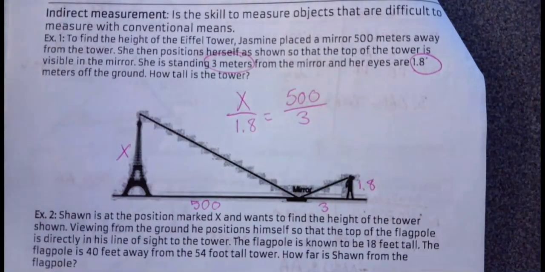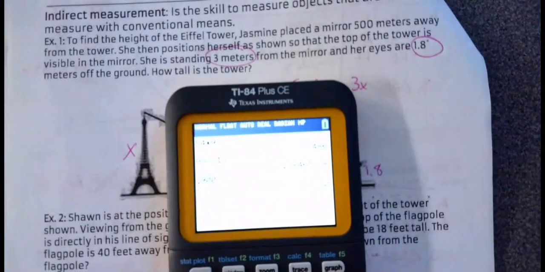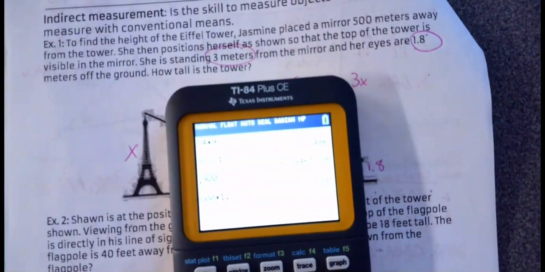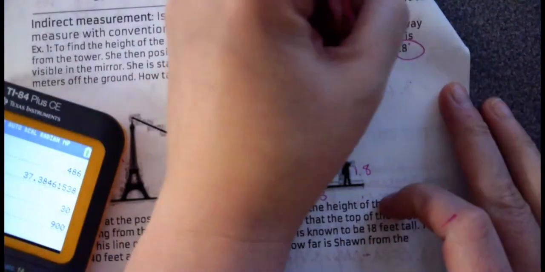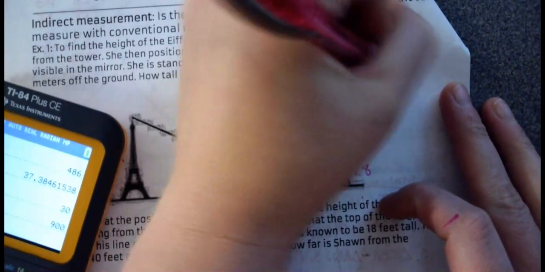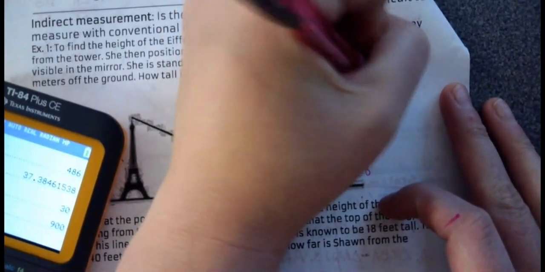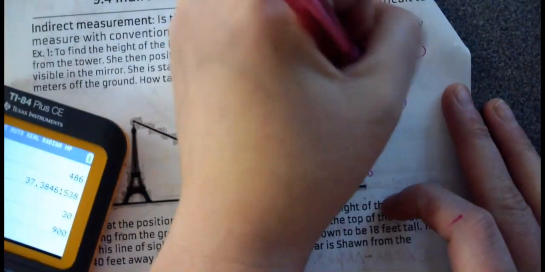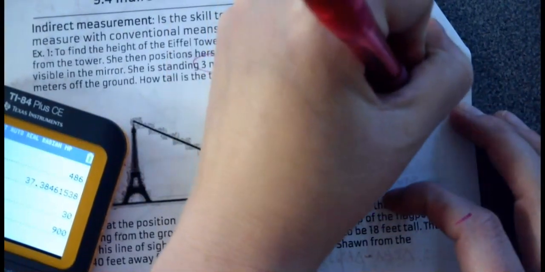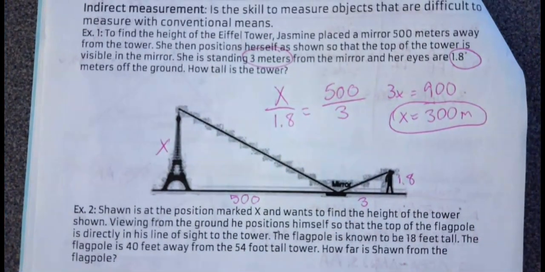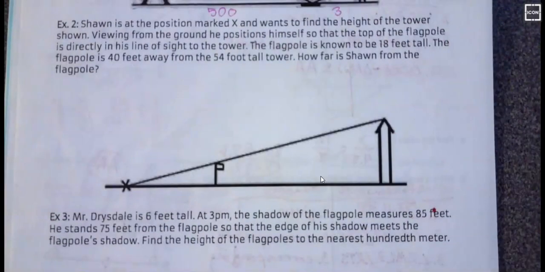All right, we cross multiply and we solve. 3x equals 500 times 1.8, which is 900. So the Eiffel Tower is 300 meters tall. Okay, so that's the one type.